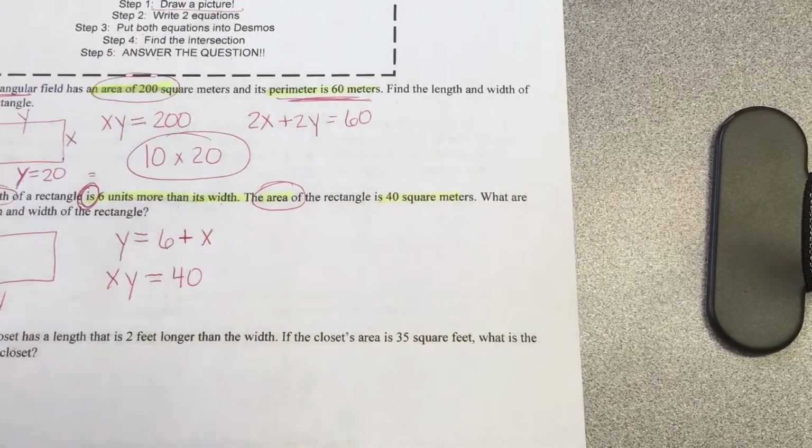Step 3, put both equations into Desmos. Whoever didn't type last time needs to type this time. Once you get them typed in, step 4 says to find the intersection.